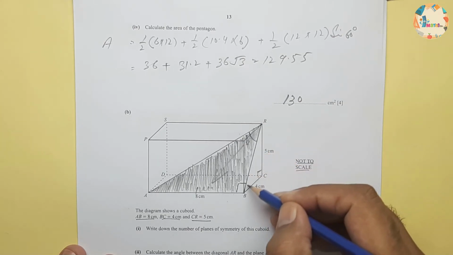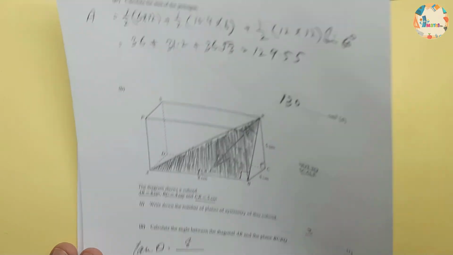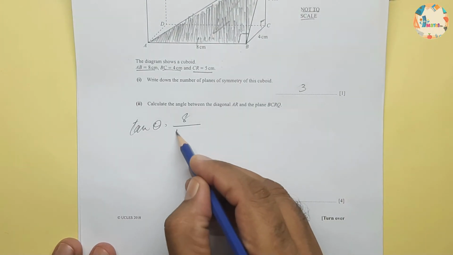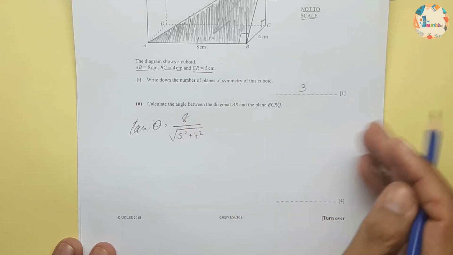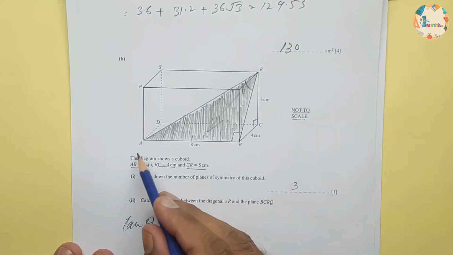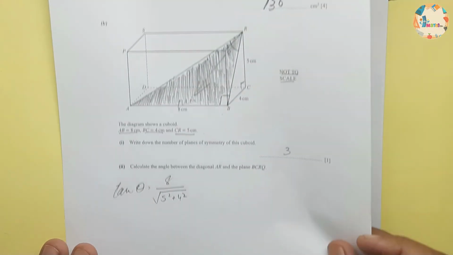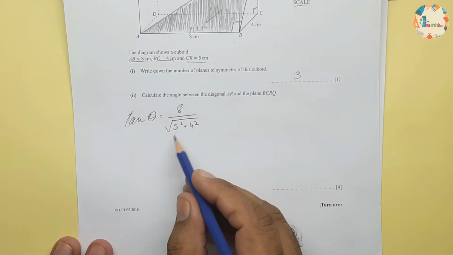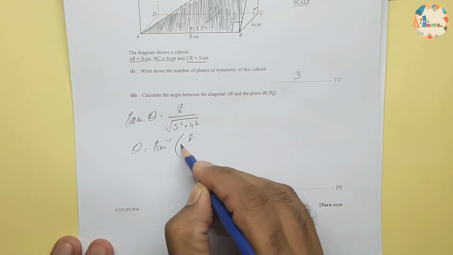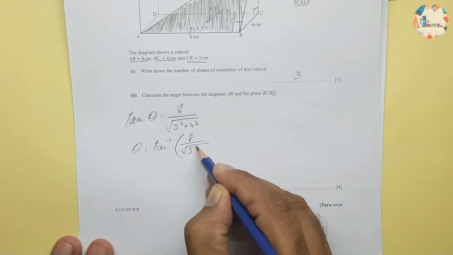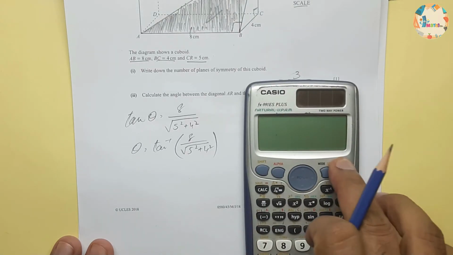So by Pythagoras theorem we can find BR, which will be under root of 4 square plus 5 square. So we can write here root of 5 square plus 4 square. So 8 is the length of AB and BR is under root 5 square plus 4 square. So theta will be equal to tan inverse of 8 over under root of 5 square plus 4 square, and we can calculate this.